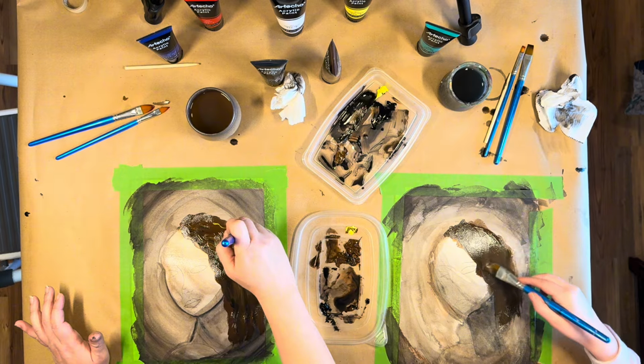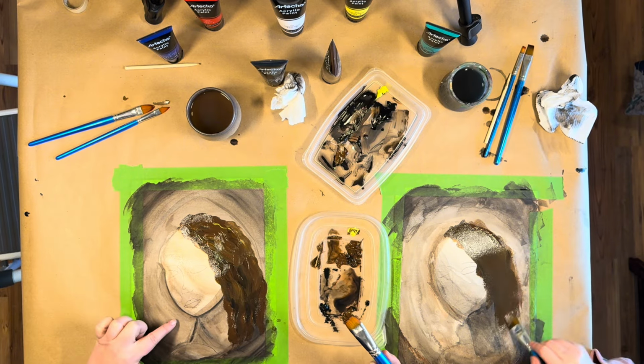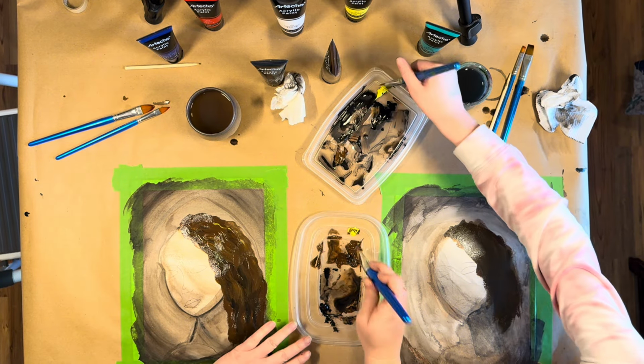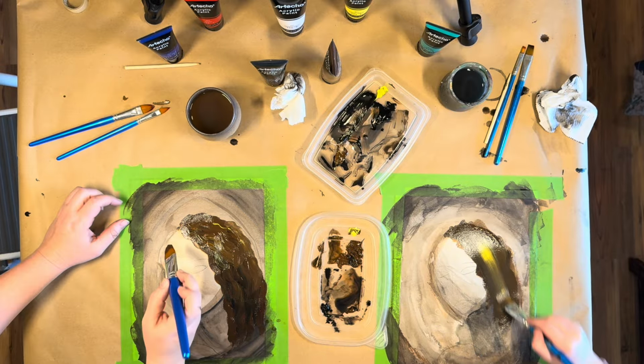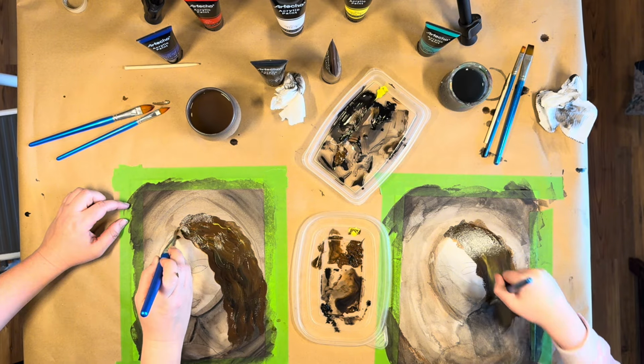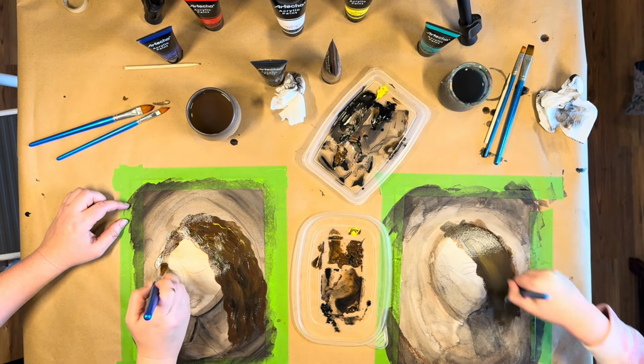I like the texture of this wavy. Like this one. Okay, now we're going to come to the other side. I'm not going to do it here. That's fine. You don't have to do it here. Okay, now we're going to come to the other side of this side. It's going to have less of our yellow.